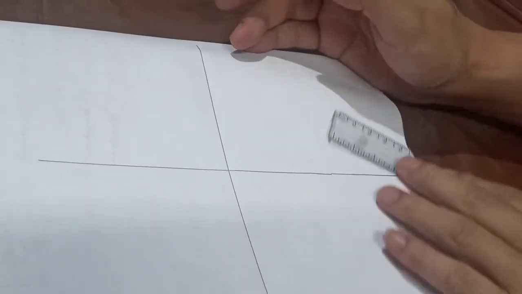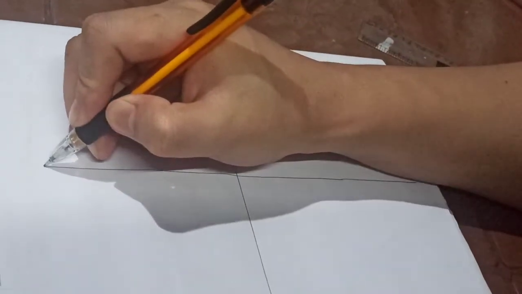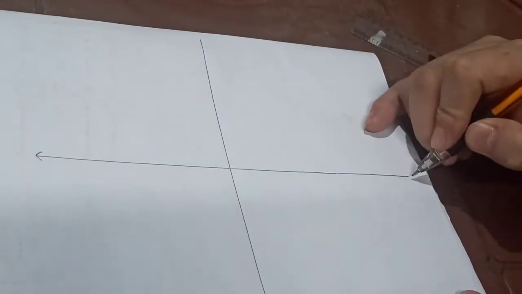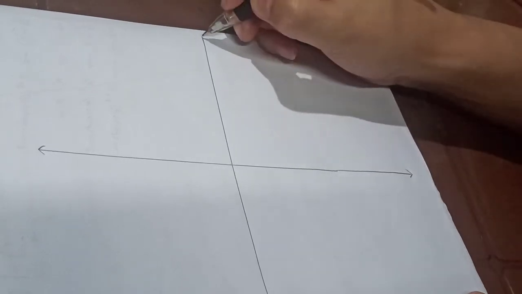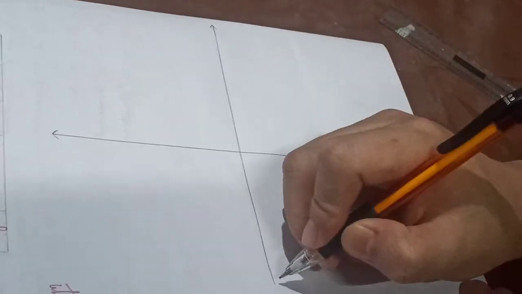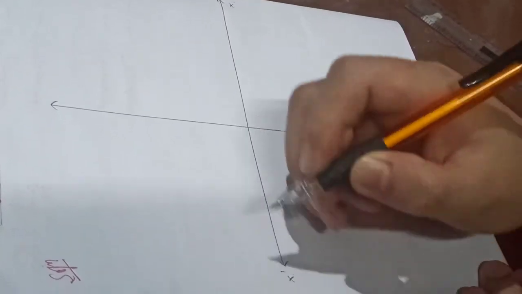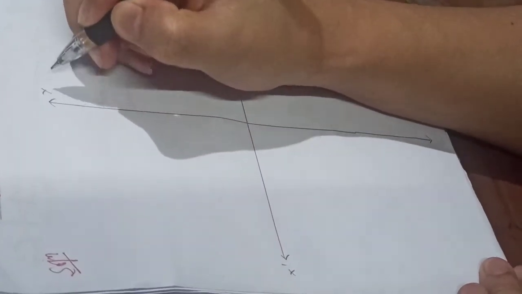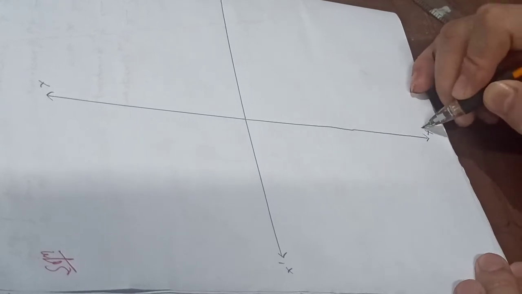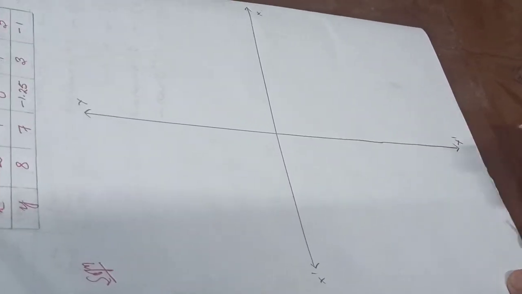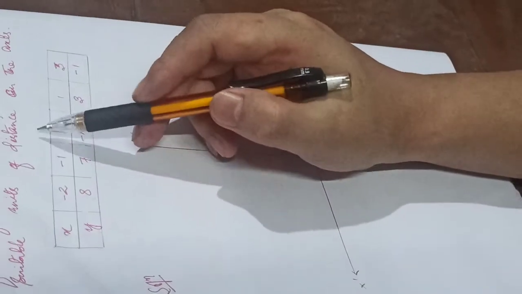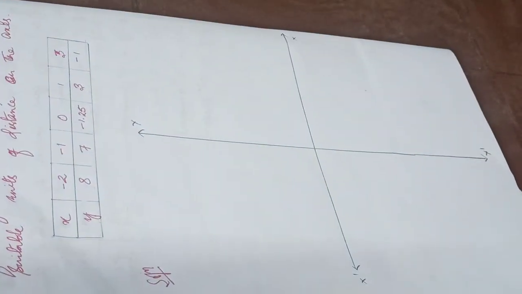Any doubt? I'm going to put an arrow mark on each end. The horizontal line is the x-axis, so this will be x dash. The vertical line is the y-axis, so y dash. So the question says choosing suitable units of distance on the axis.